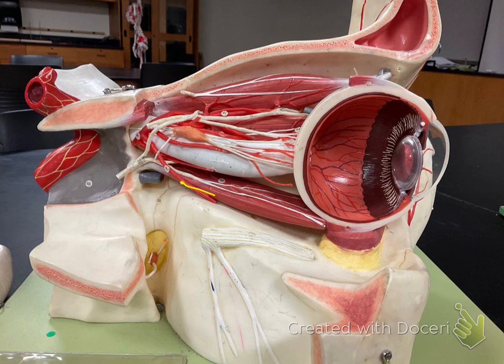I will point out that this muscle right through here is the inferior rectus. Here we can see just behind that muscle right through there, there's one on the side, that's the medial rectus. Here you can actually see where the inferior oblique would be attaching to the eye. Here you can see where the superior rectus would be attaching to the eye.